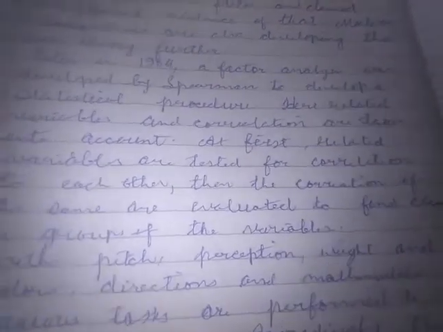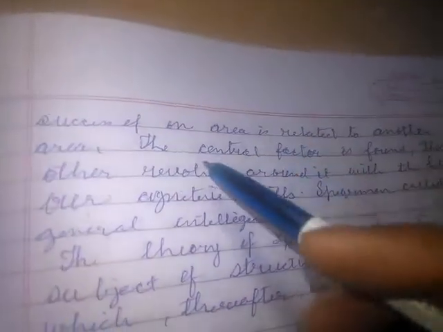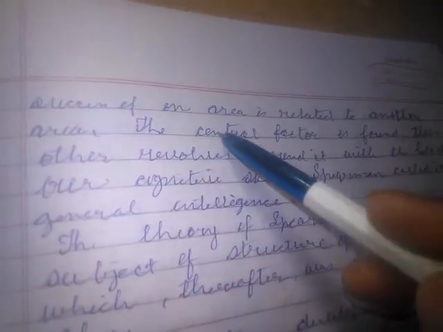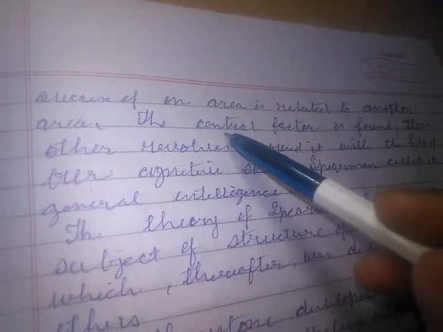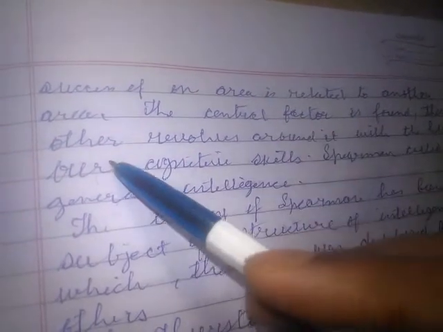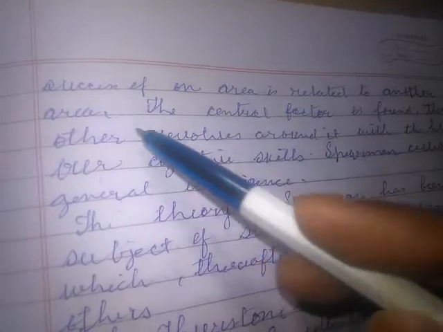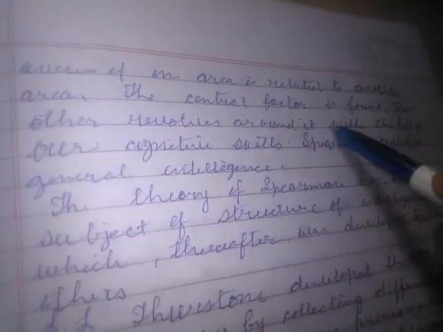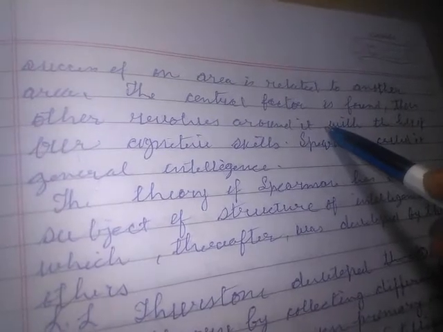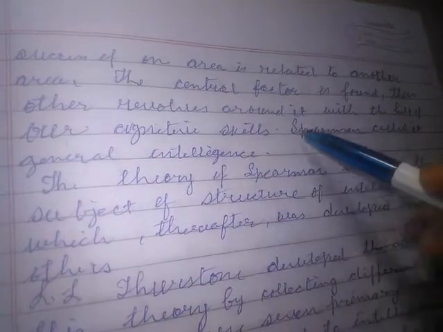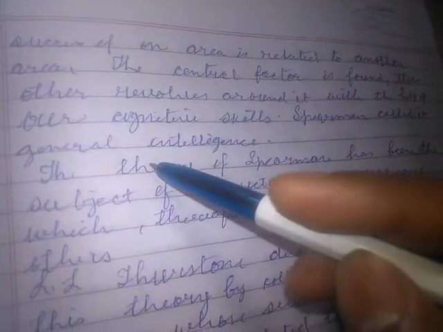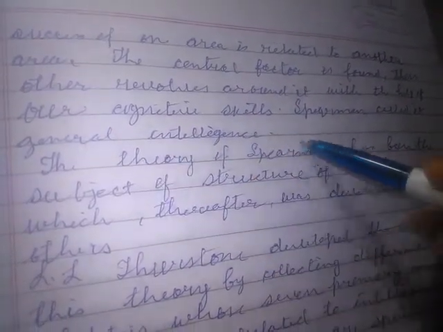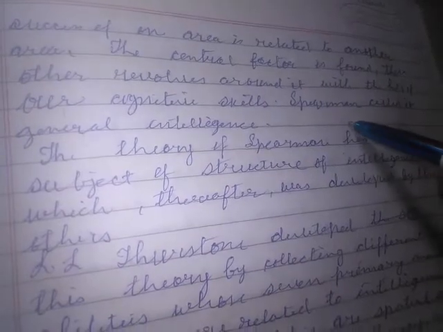Accordingly, the success of one area is related to another area. The central factor is found, then others revolve around it with the help of our cognitive skills. Spearman called it general intelligence.